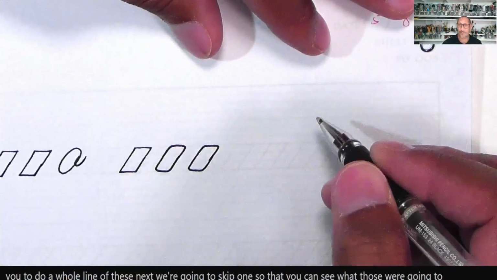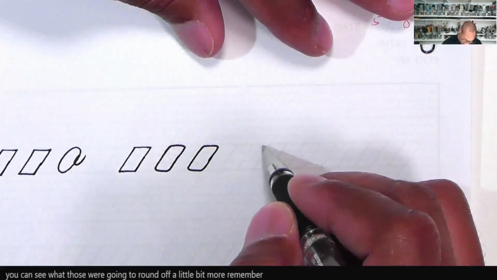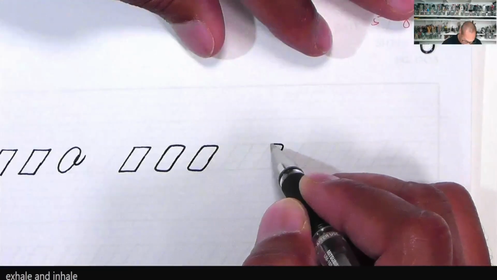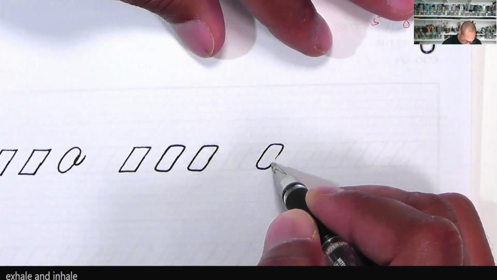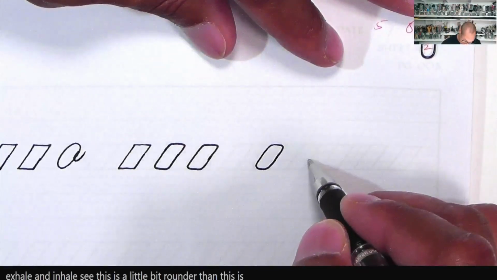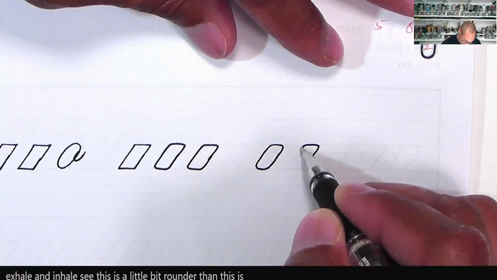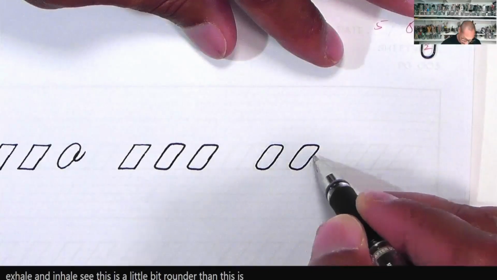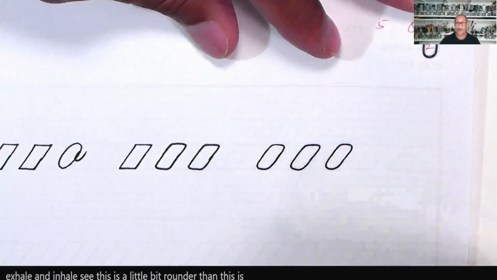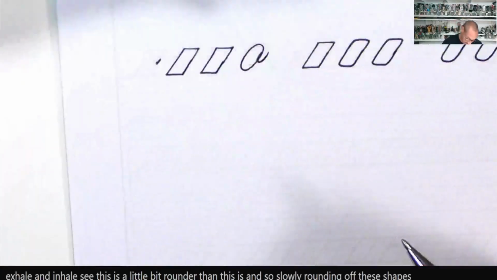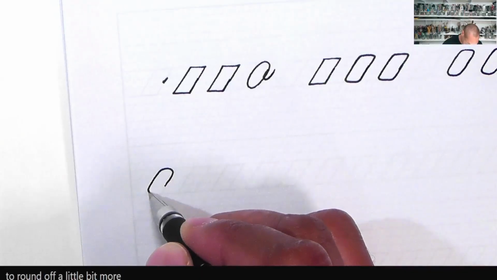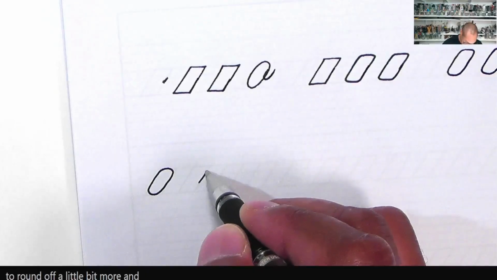Next, we're going to skip one so that you can see what those were. We're going to round off a little bit more. Remember, inhale, exhale, and inhale. This is a little bit rounder than this is. And so we're slowly rounding off these shapes. So we now want to round off a little bit more. And a little bit more.